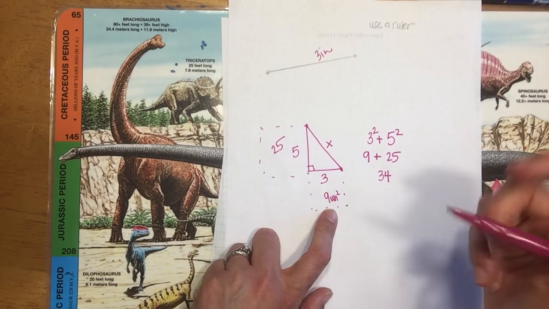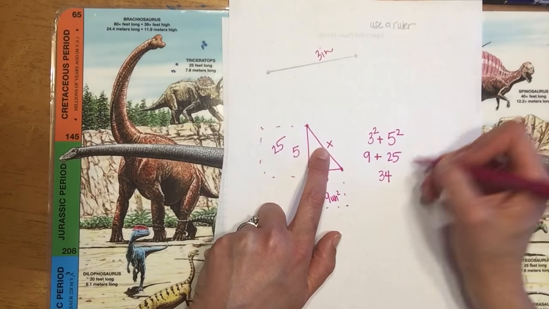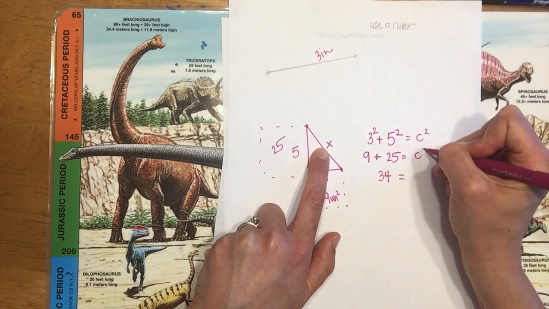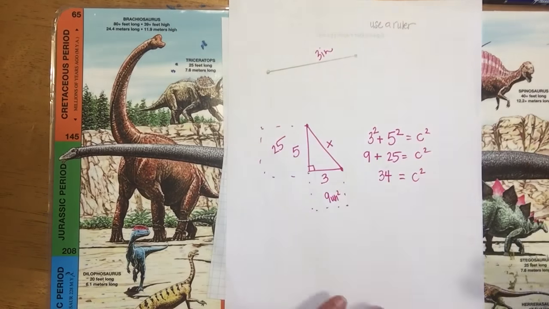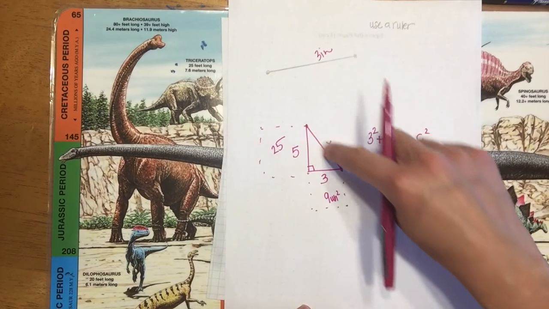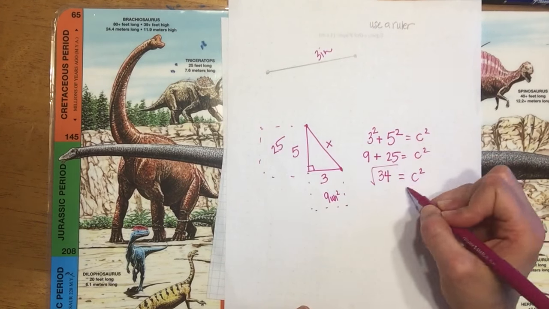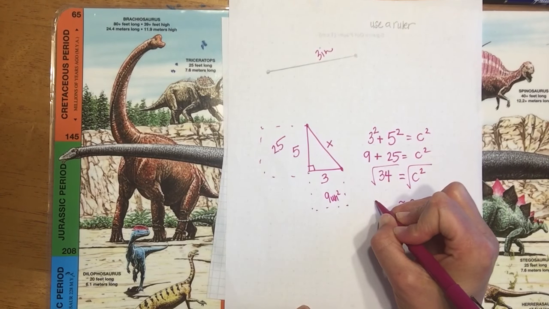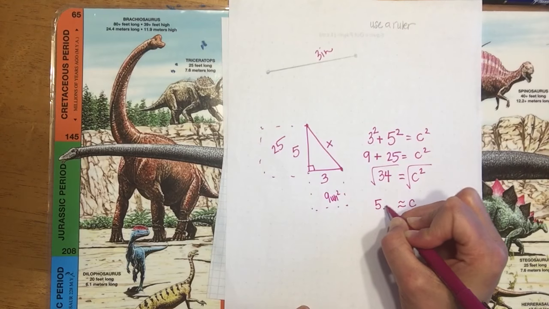Now remember, 34 isn't the side length of the hypotenuse. What we need to do now is take the square root, because that's going to give us this side length measure. And once I take the square root of both sides, C is going to be approximately equal to about 5.8.